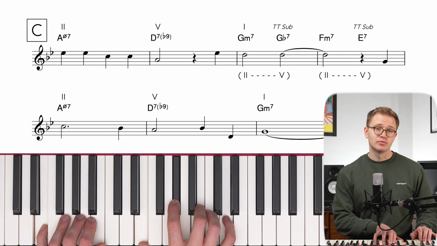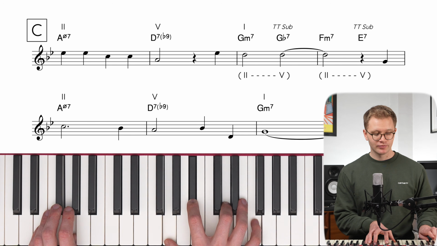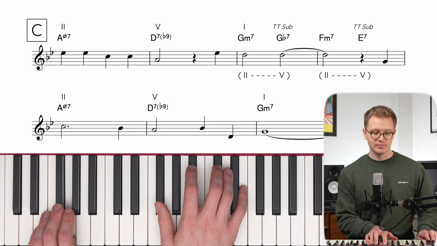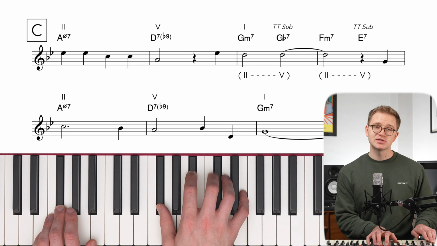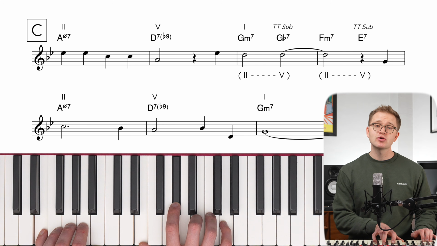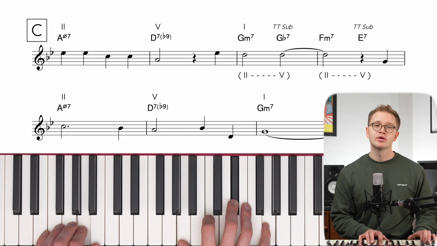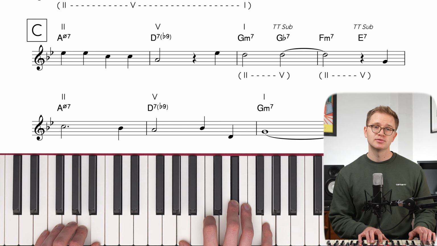So now we have some nice descending chromatic movement from G minor 7 to G flat 7 to F minor 7 to E7, which then creates a 5-1 cadence to A half diminished. Here's how the C section sounds with these extra chords.